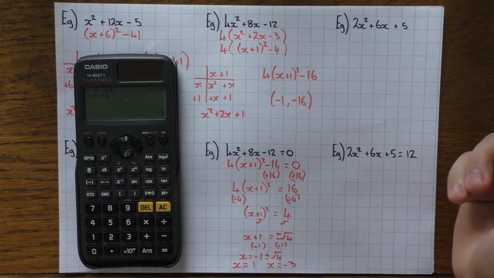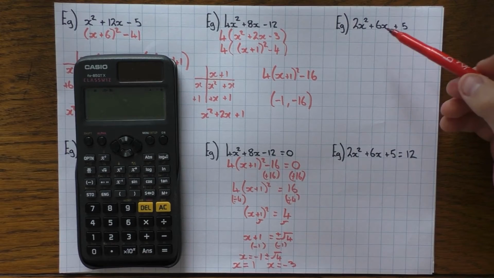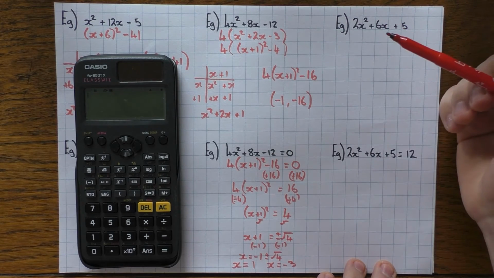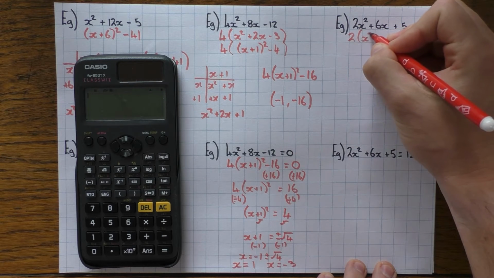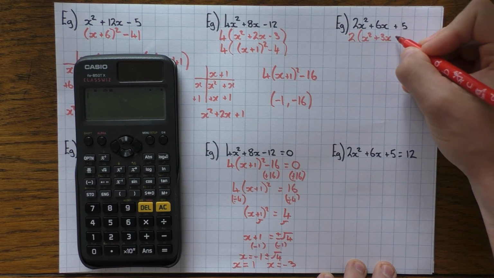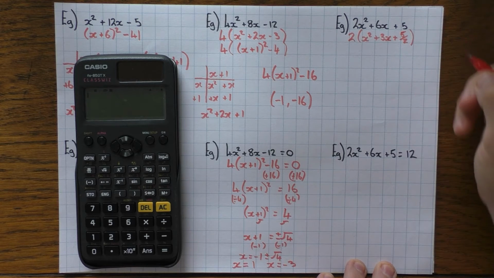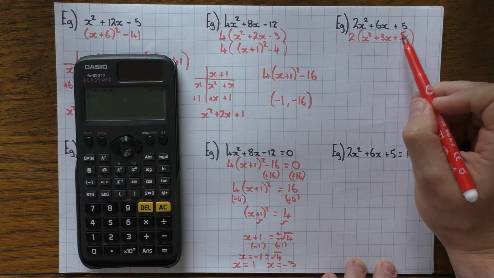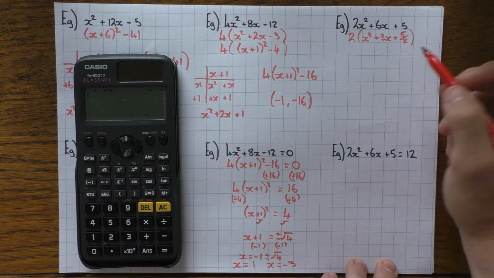Excellent. Okie dokie. And the last example we're going to have a look at on this one is this one here. So again, I have a coefficient, so I'm going to do the same thing that I did here. I'm going to take the 2 out temporarily. And you might notice this is not very nice, so I'm going to do that as a fraction, just 5 over 2. Okay, now if you want to put that as a decimal and have that as 2.5, that's absolutely fine. I'm going to keep it as a fraction, but both ways are fine. Do it as a fraction or a decimal.